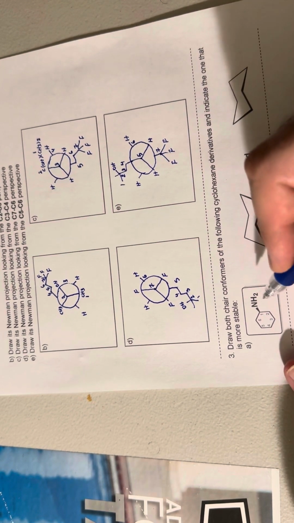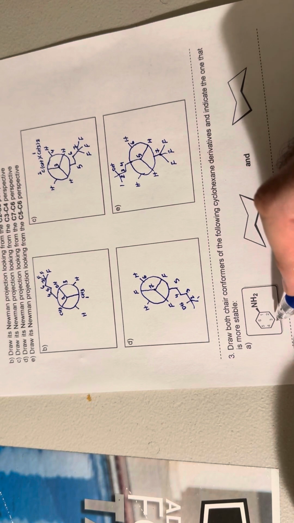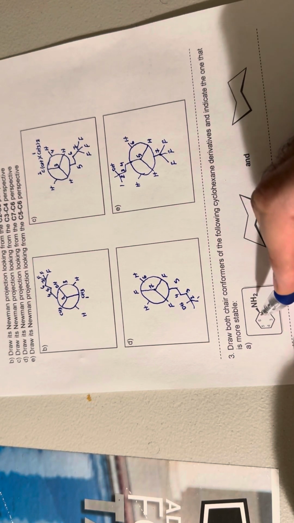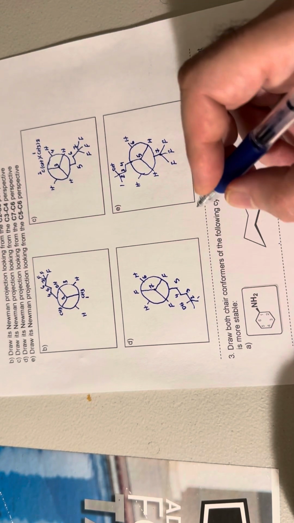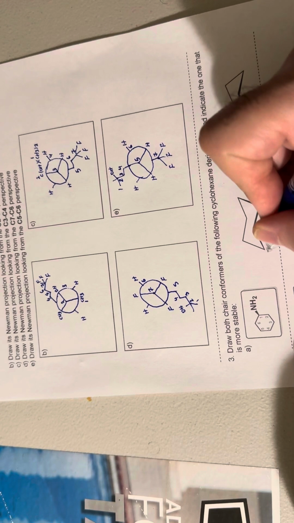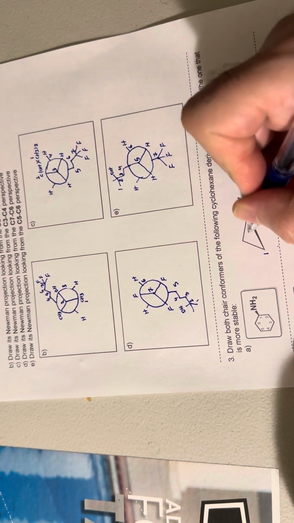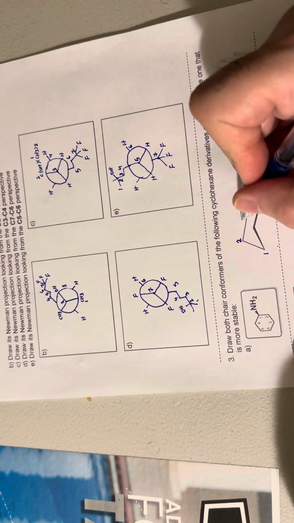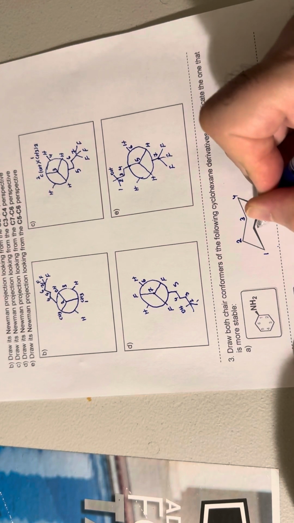If we keep the same naming order that was given for this amine, we can say that this is carbon number 1, 2, 3, 4, 5, and 6.